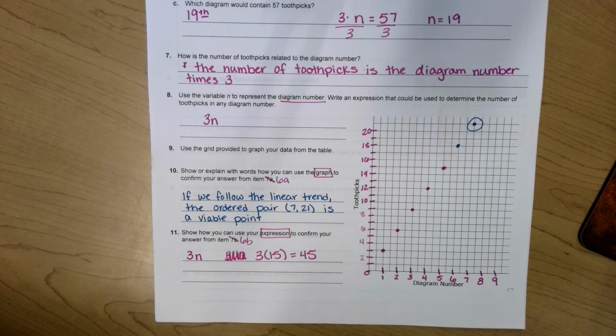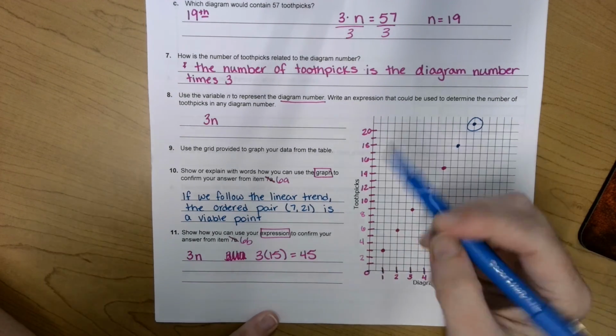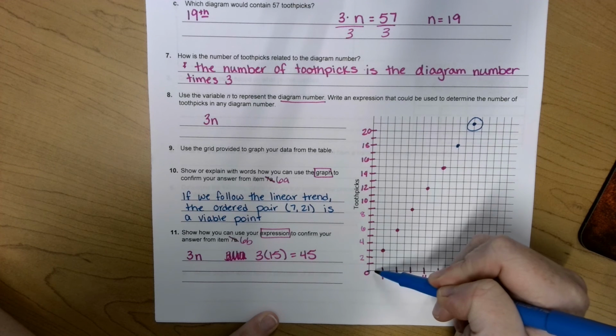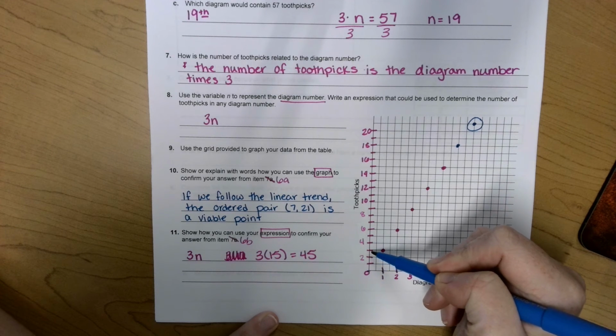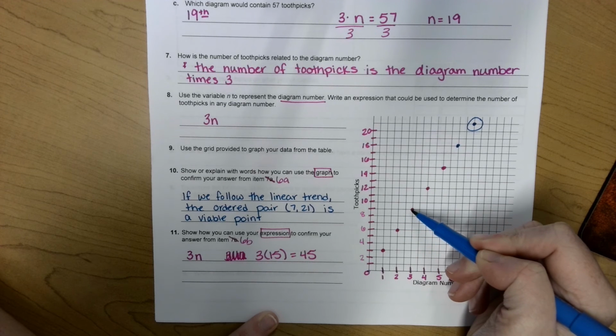All right, so number 10 said, show or explain with words how you can use the graph to confirm your answer from 6A. So 6A, my answer was that in the 7th diagram, I have 21 toothpicks. If I continue this linear trend, so if you look, between each point, I'm going up 3 units and over 2, up 3 units over 2, up 3 units over 2.